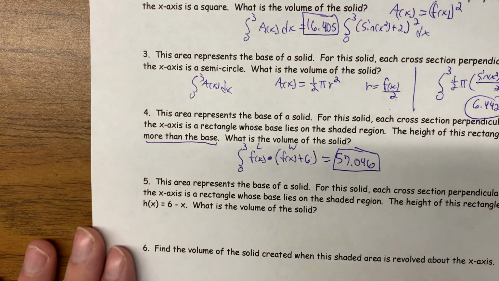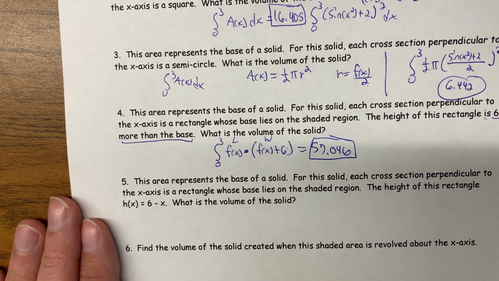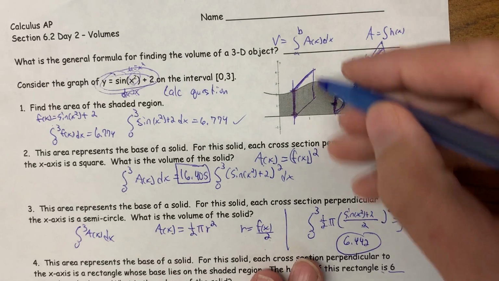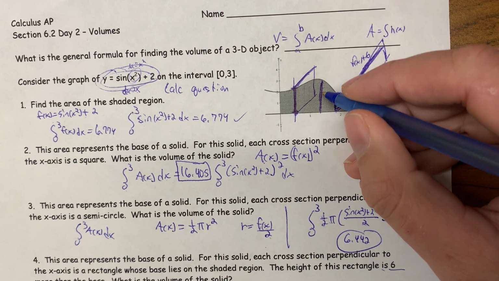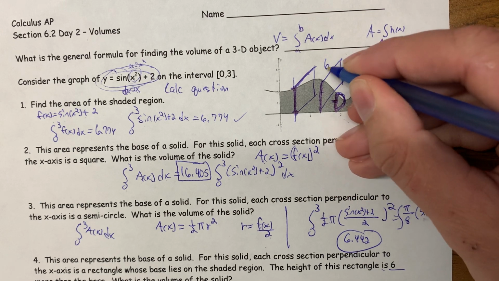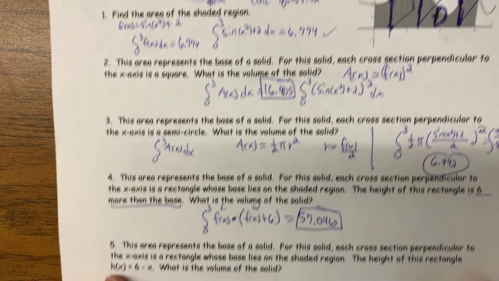Let's see. This is the last one you should already be able to do. The area represents the base of a solid. For this solid, each cross-section perpendicular to the x-axis is a rectangle whose base lies in the shaded region. So we've got a rectangle again, whose base lies in the shaded region. But the height of the rectangle is 6 minus x. So, okay, this is 6 minus x. Hopefully you can find the volume of this solid.